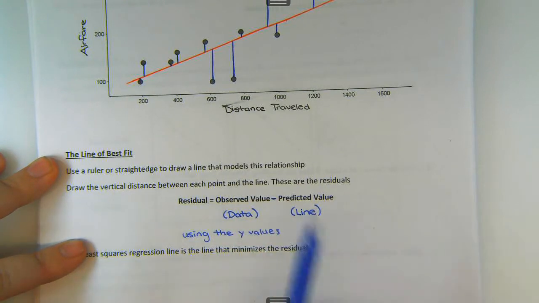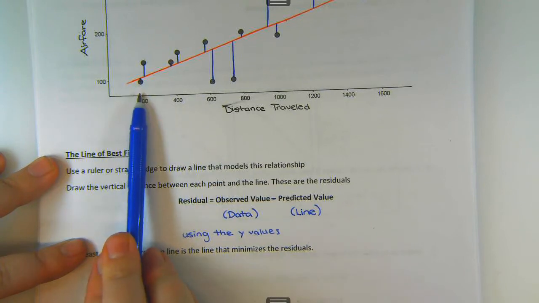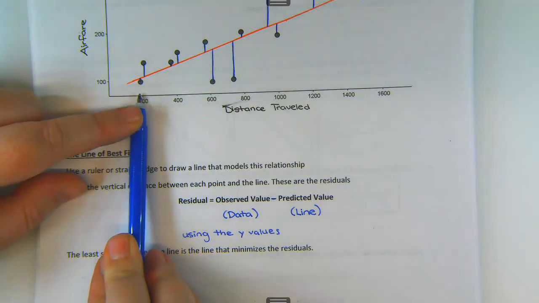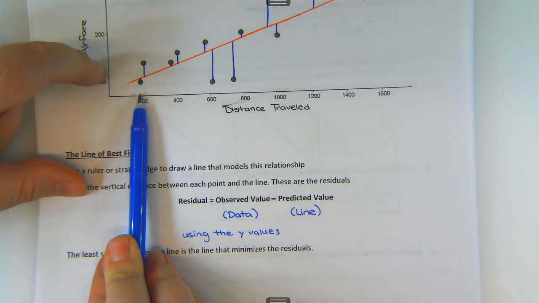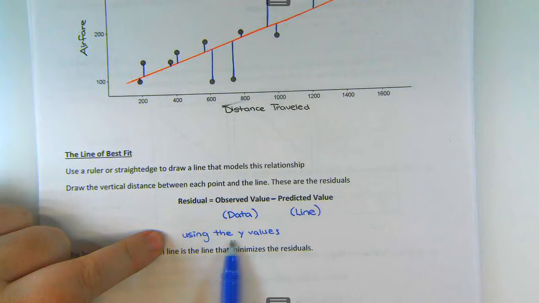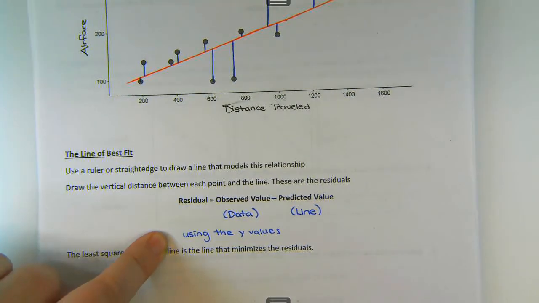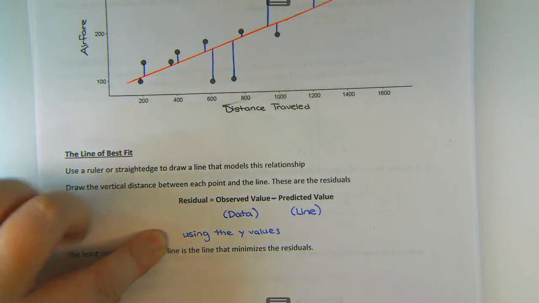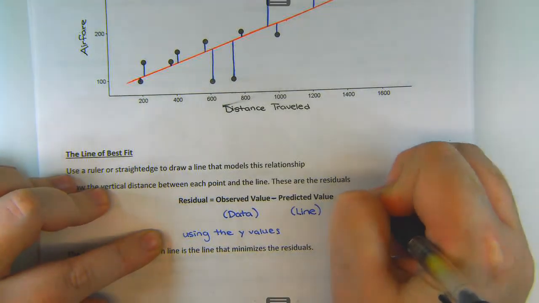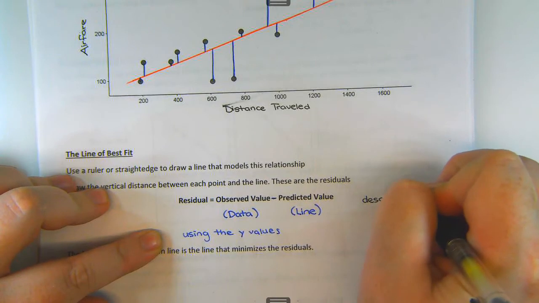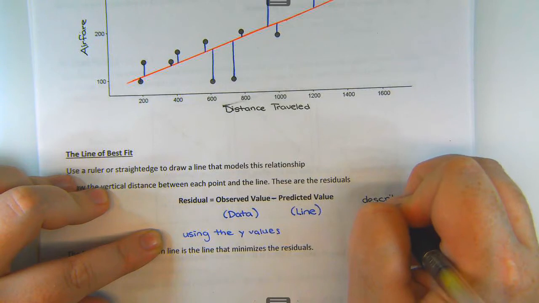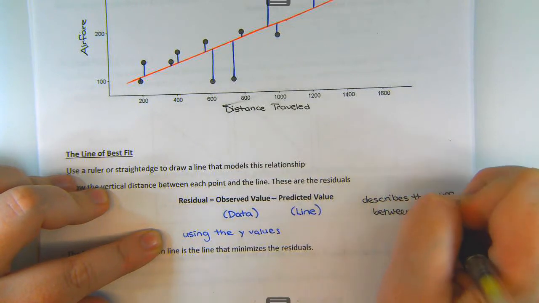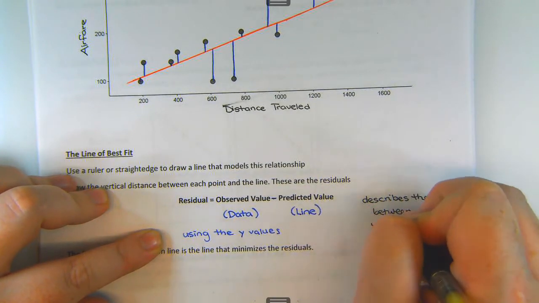The idea being we'd be looking at the same x value. So here, if we're at this x value right here, we could compare our data value, which has this certain output, and the output from the predicted line. And comparing the outputs is the idea of comparing the y values. So often with these, you have the same x value and compare the y's. So what this does is it describes the difference between what we expect and what actually happens.